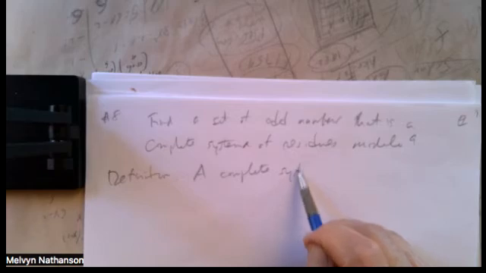A complete system of residues modulo m is a set of m integers, positive, negative, or 0, R1, R2, up to R sub m, such that every integer a satisfies a is congruent to R sub i mod m for some number R sub i in the set capital R.